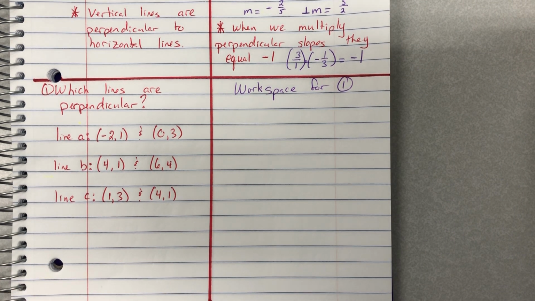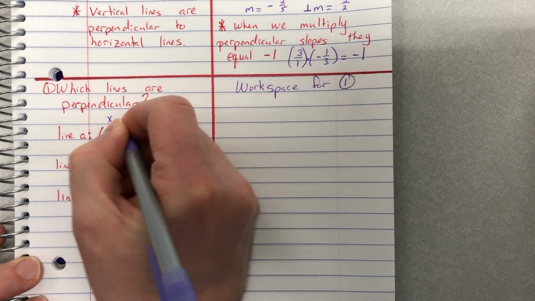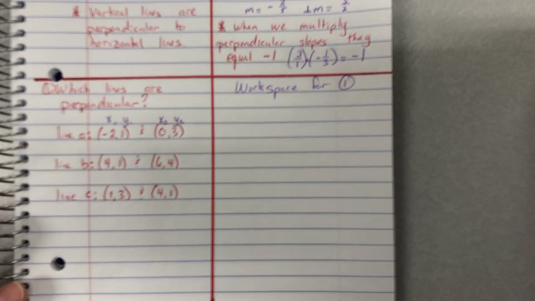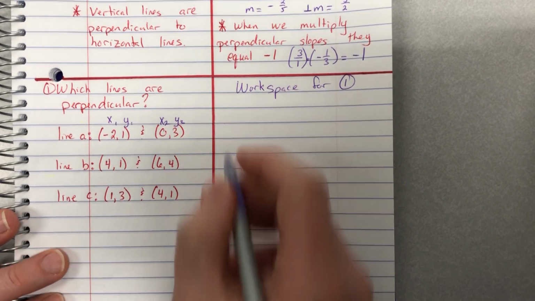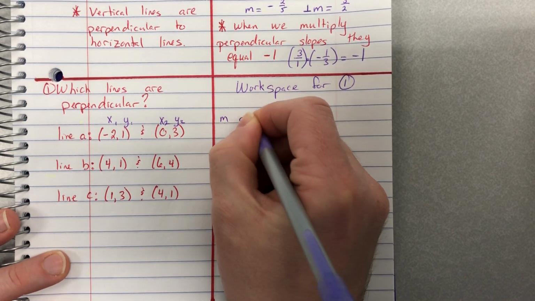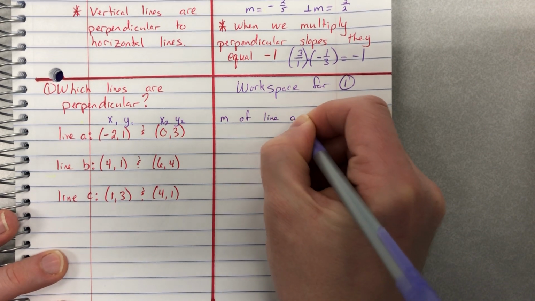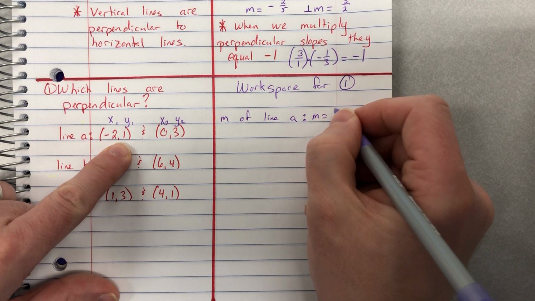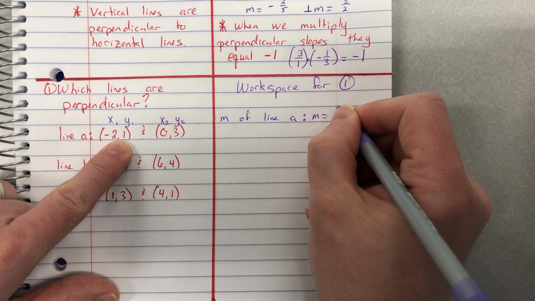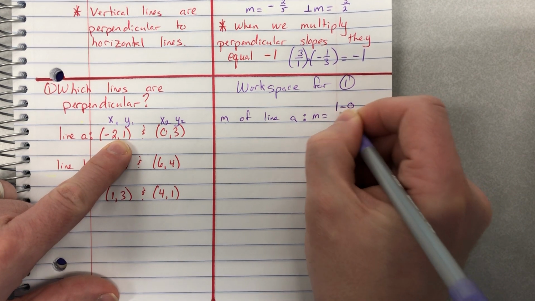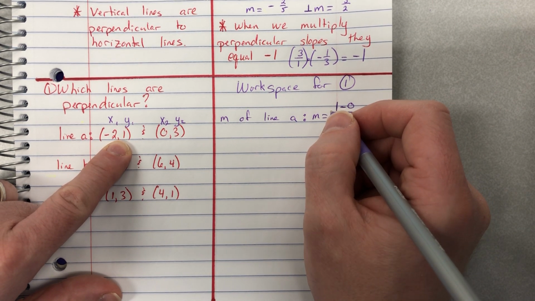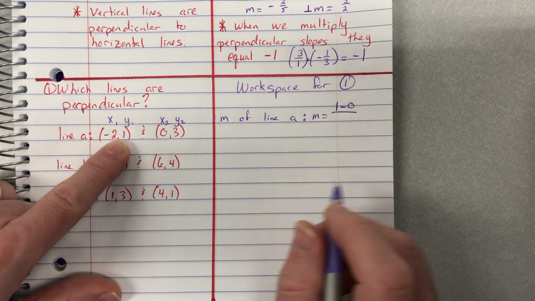All right, so we're going to define the slopes of each of these lines. I like to go through and start off each of these by labeling my points x1, y1, x2, y2. So if I want to find the slope of line A, oh, sorry, let me start that over again.